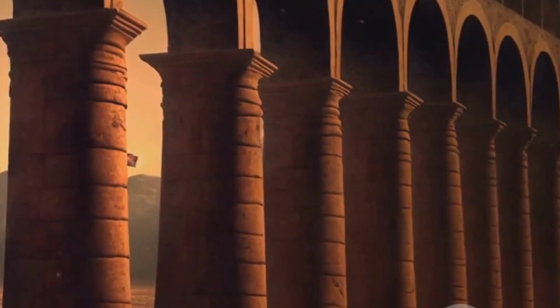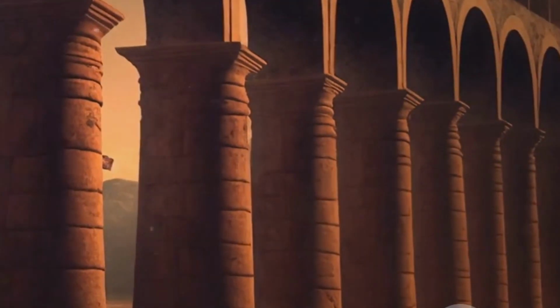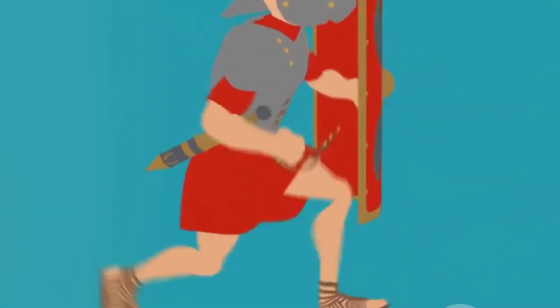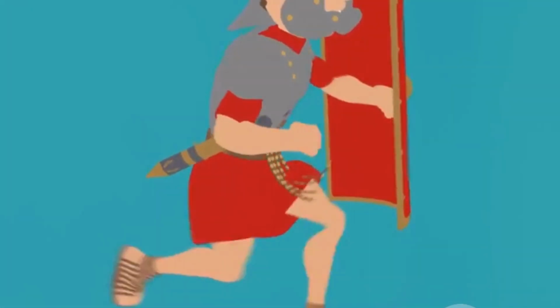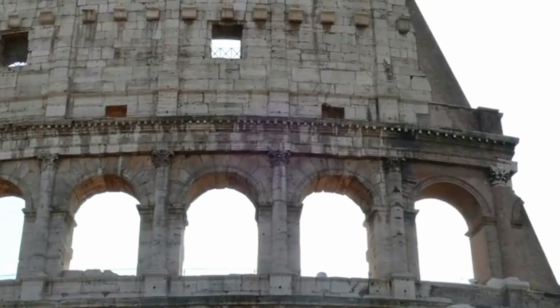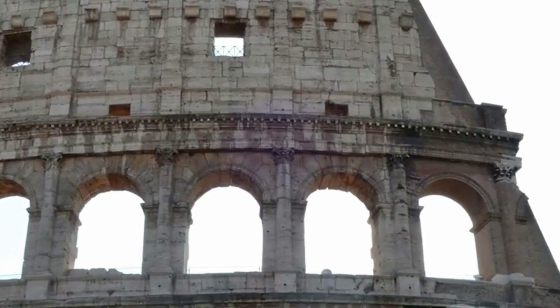The architectural achievements of this era were astounding, with structures like the Pantheon and the Aqueduct of Segovia standing as testaments to Rome's grandeur. Societal advancements, too, were significant during the Pax Romana. Roman law was codified and a system of citizenship was established, granting rights and privileges to people across the empire, regardless of their birthplace.